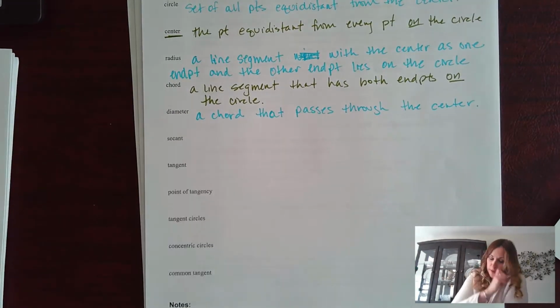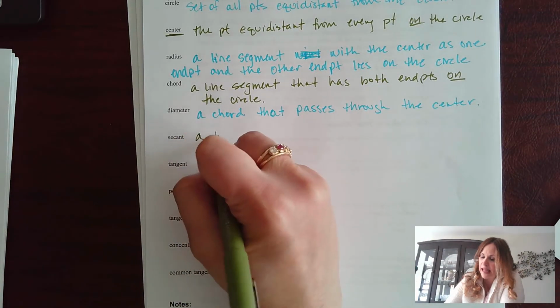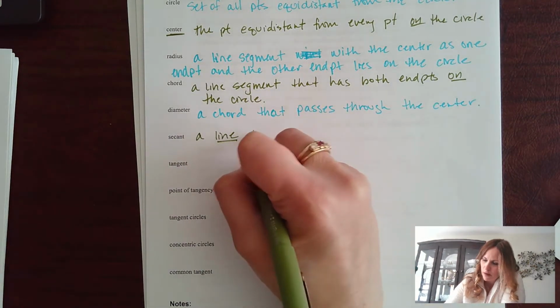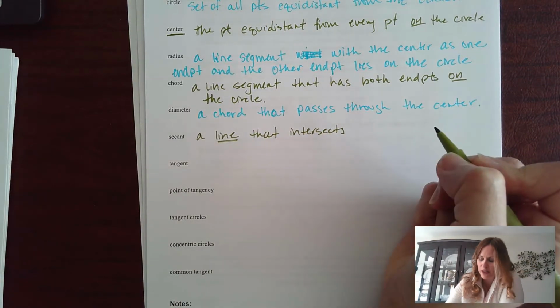All right, another word that you may not know is called secant. This one is a line, so not a line segment this time, a line that intersects the circle in 2 points.